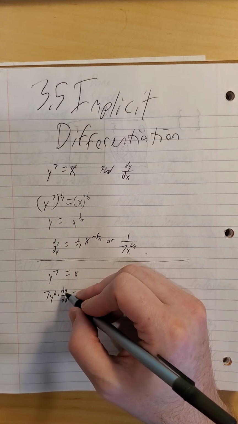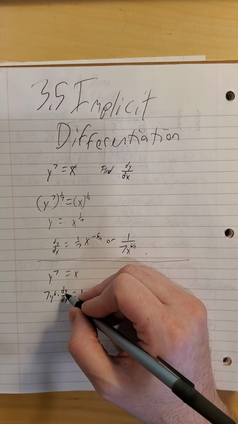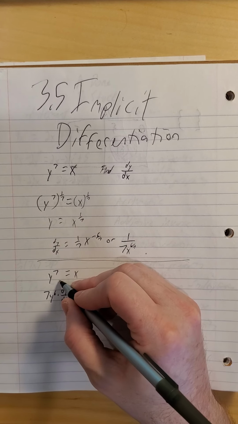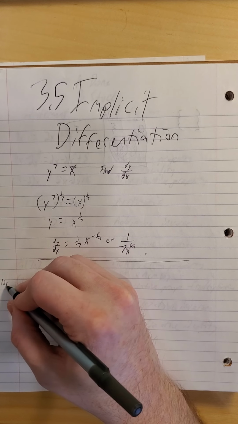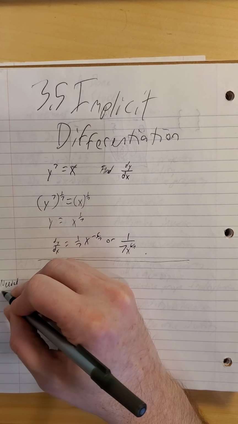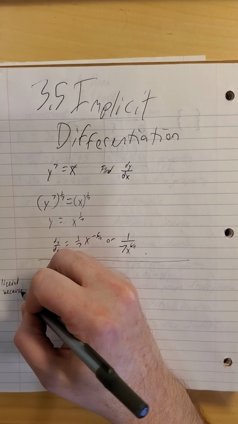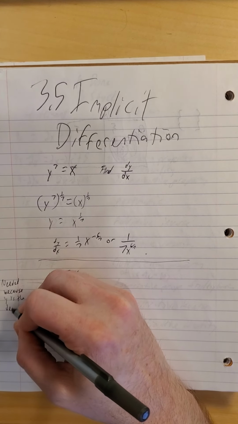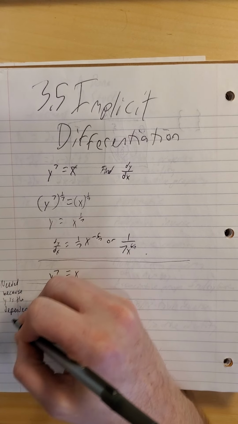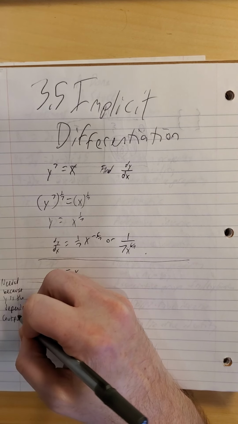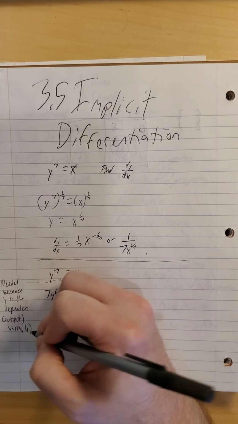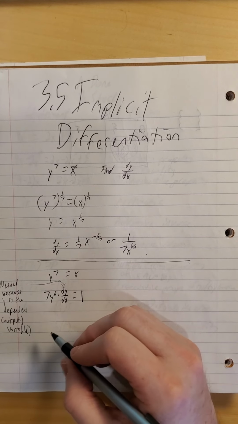So this gets attached because y is the dependent variable. Also, some people think of it as the output variable.